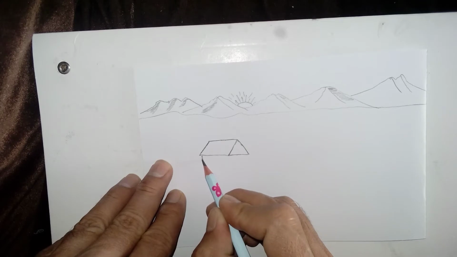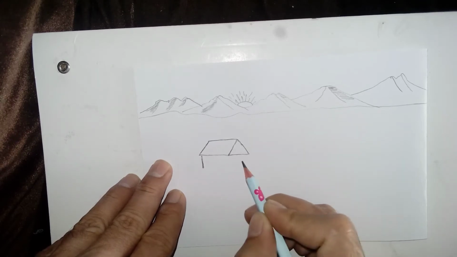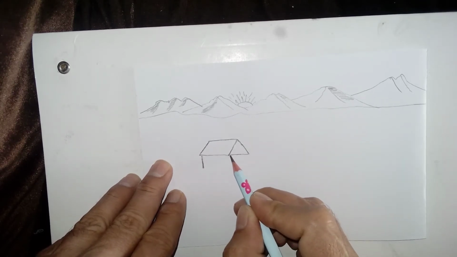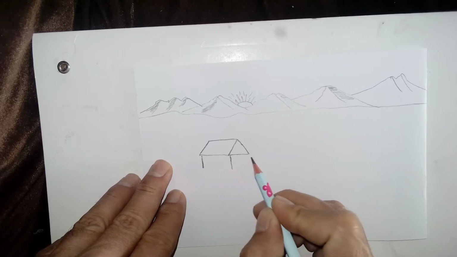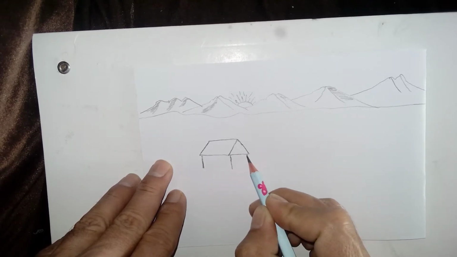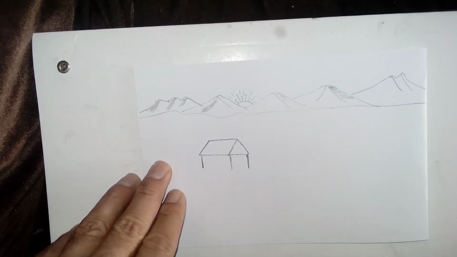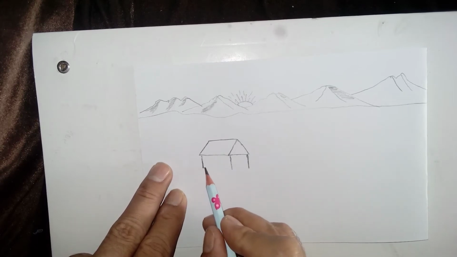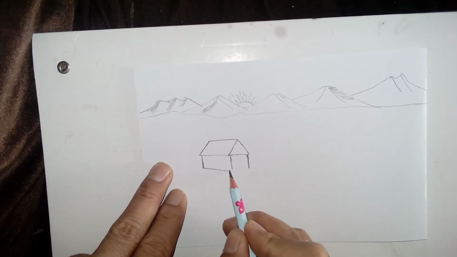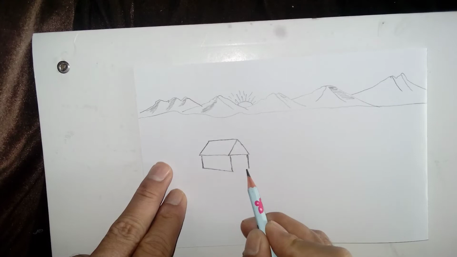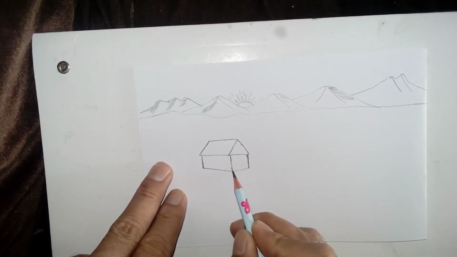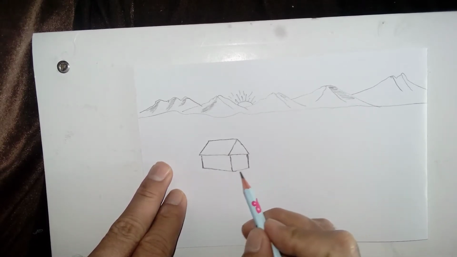Then we will make the wall and the front wall line. All these lines are drawn. Then we will make the floor area of the house, and then we will make the door of the house.